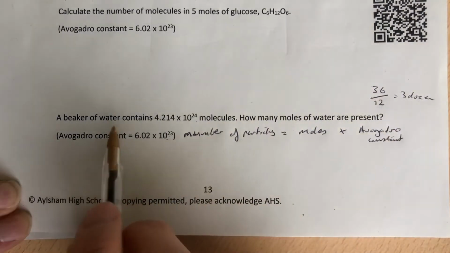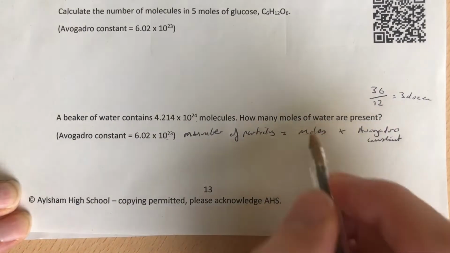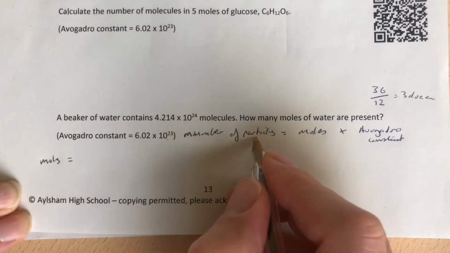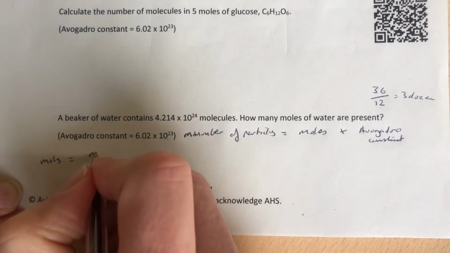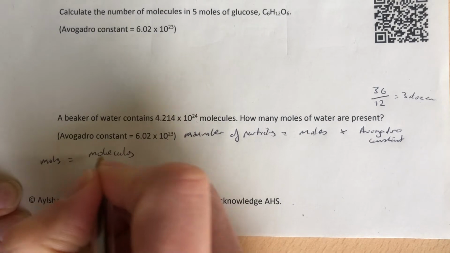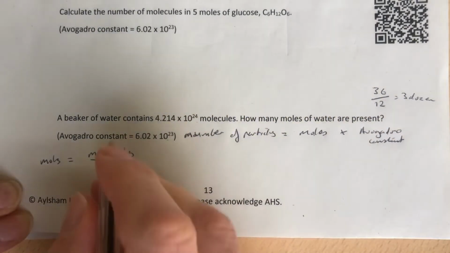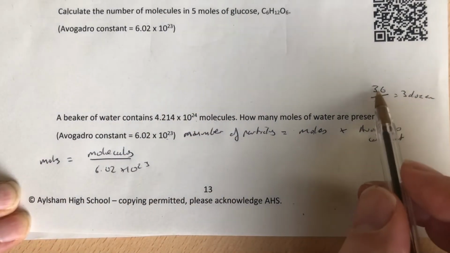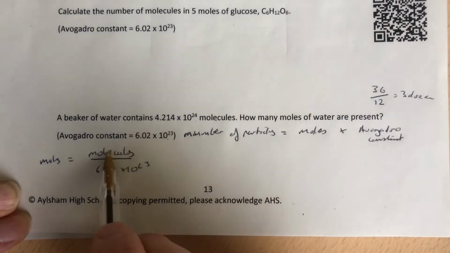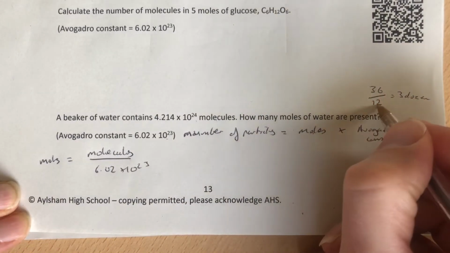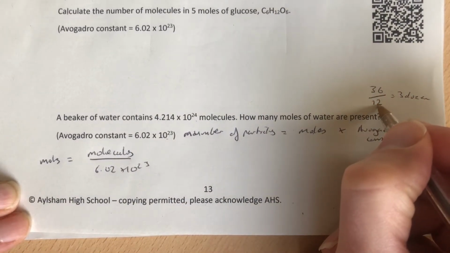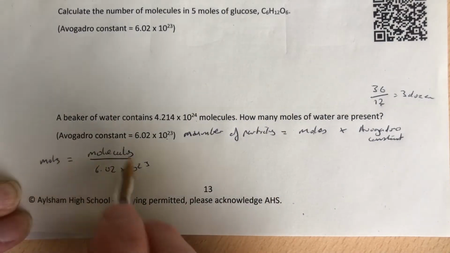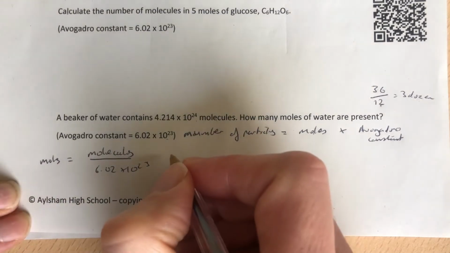We want moles this time, don't we? How many moles? So moles is the question mark, so that's going to be moles equals number of particles, in this case number of molecules, divided by the Avogadro constant, in this case 6.02 times 10 to the 23. And that's exactly what we did here, didn't we? We did number of eggs, so instead of molecules we'd have eggs. And 12 is the constant, it's a dozen. Dozen is 12, so that's a constant. A constant is the name we give to a number. And that's what we've done in exactly this case. So it's exactly the same calculation, the numbers just happen to be a little bit bigger.